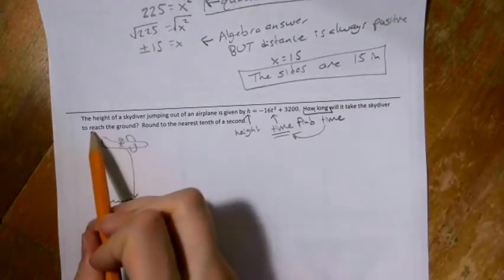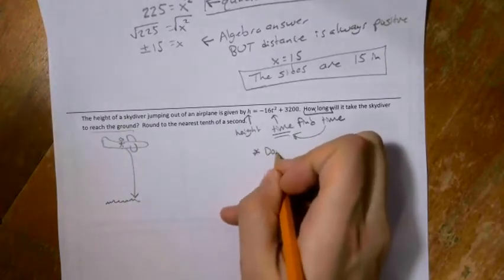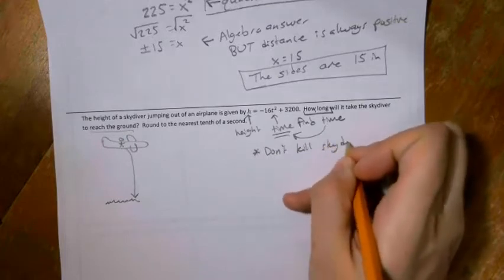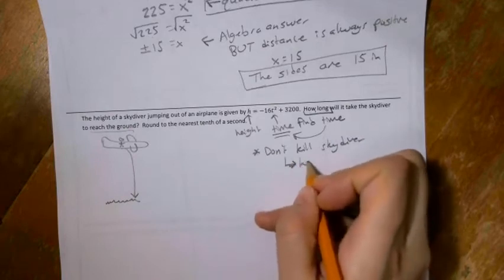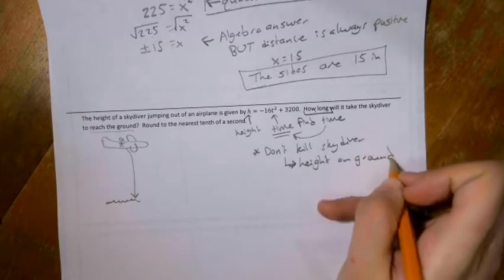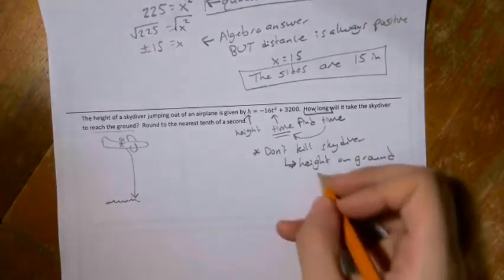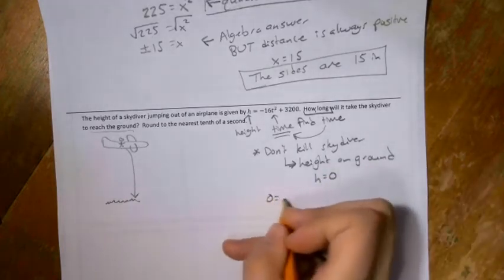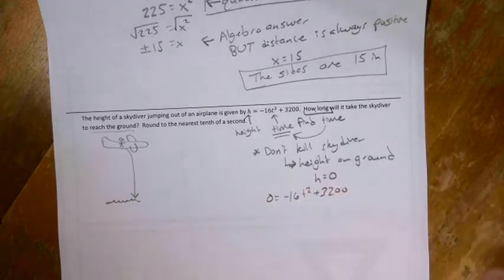Well, if we want to know how long until he reaches the ground, we want to make sure we don't kill the skydiver, right? That's not the point. Which means that we want his height on the ground. Well, if you're at the ground, how far above the ground are you? You're not, right? So your height on the ground is going to be when h equals 0. So I'm going to plug in 0 is equal to negative 16t squared plus 3200.